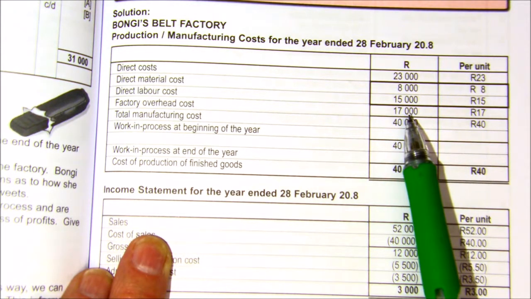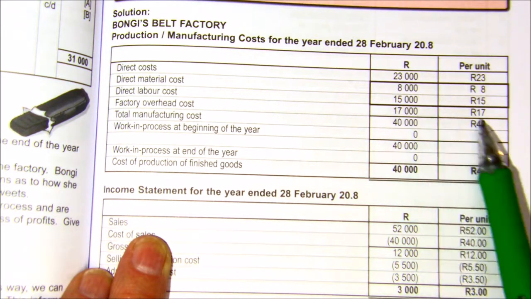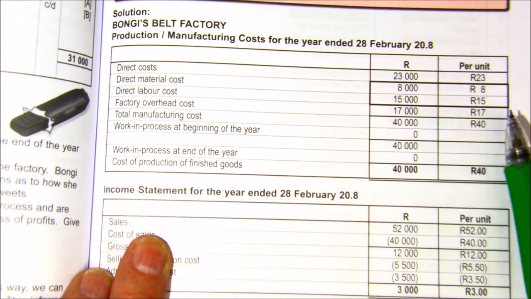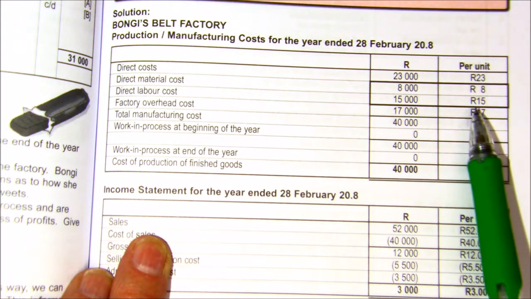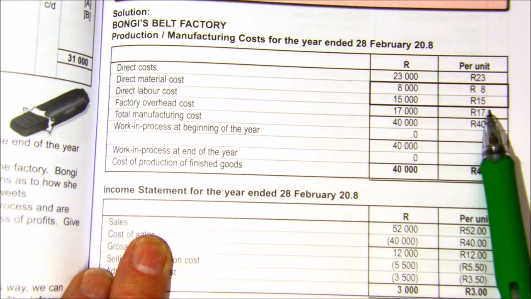If you were making 2,000 units, this would still be the same, but you'd be dividing by 2, and your unit cost would go down to 8.50 Rand. And that's what we refer to as economy of scale. The higher number of units you produce, the more economical it becomes, because the unit cost will start decreasing.